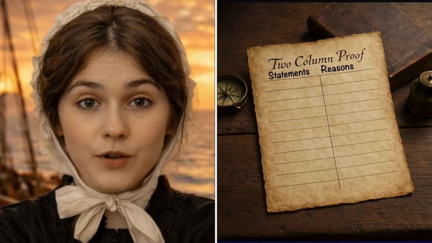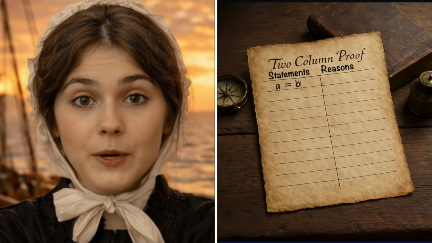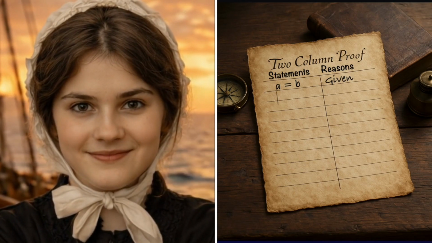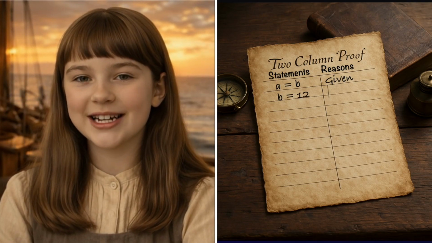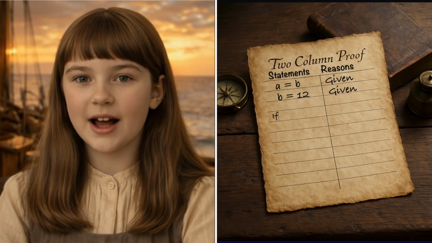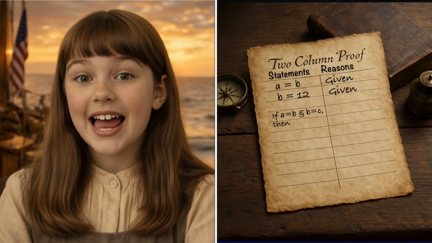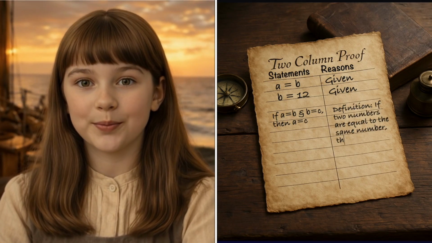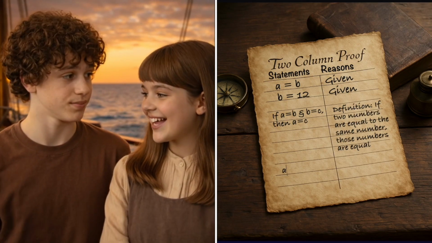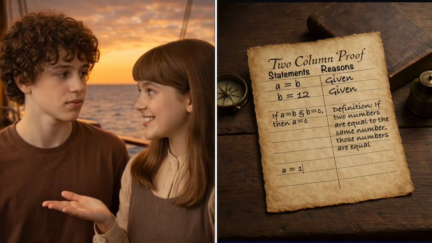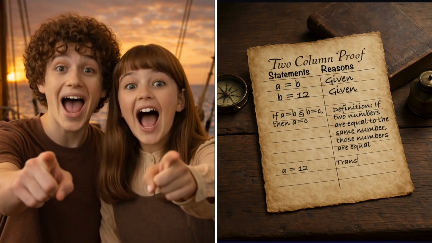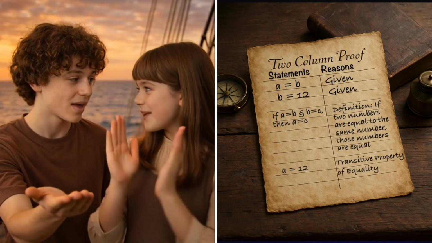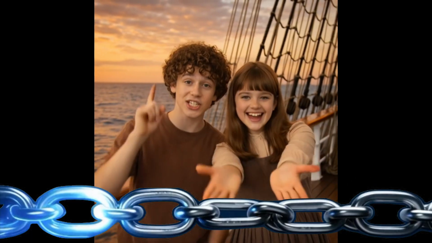Here is our algebraic proof. Given A equals B. Given B equals 12. And write the conditional statement, which our lanterns illustrated. Under the reasons column, write the definition. If two numbers are equal to the same number, those numbers are equal. Apply the rule. A equals 12 and under reasons, transitive property of equality. The chain is unbroken. A is B, B is C, A is C.